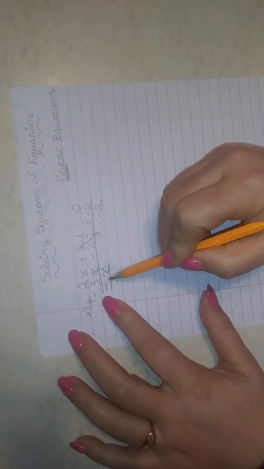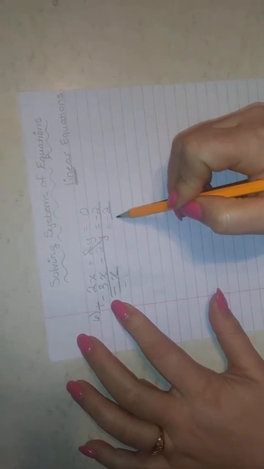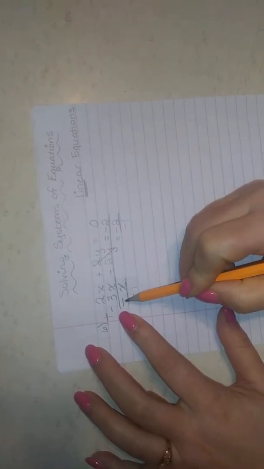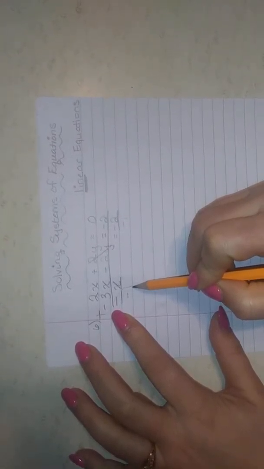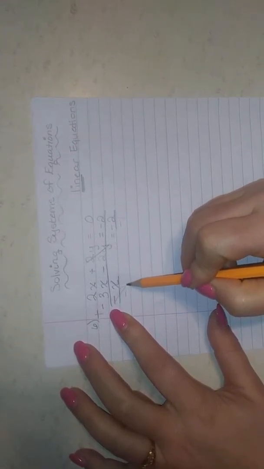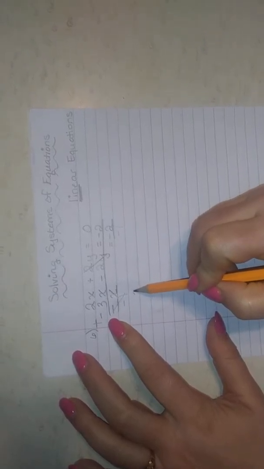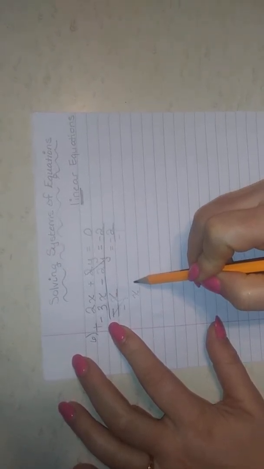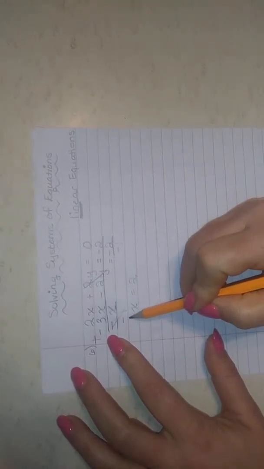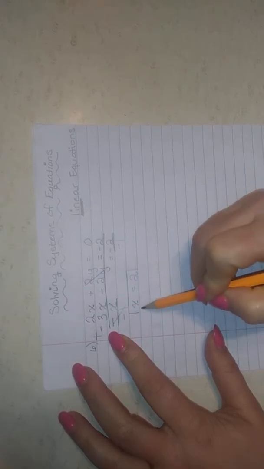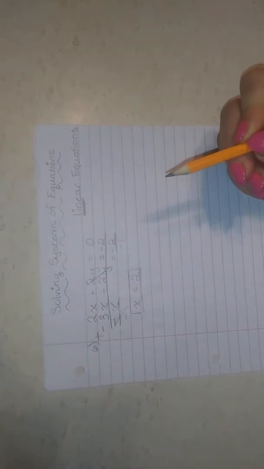So whatever we do to one side, we have to do to the other side. So now we can cancel because negative 1 divided by negative 1 becomes positive 1. Positive 1x just becomes x. So x equals negative 2 divided by negative 1, which becomes positive 2. So we already figured out one of our coordinate points.